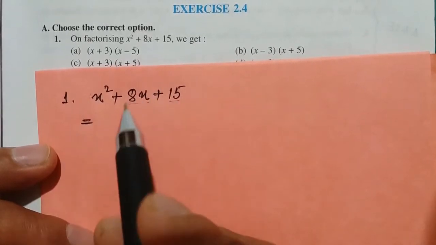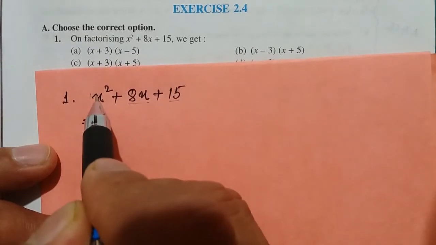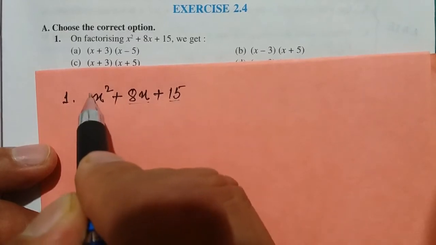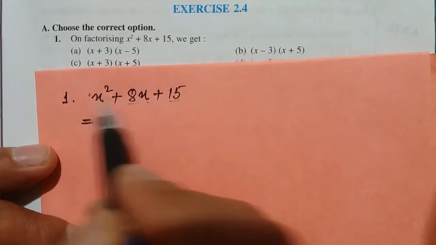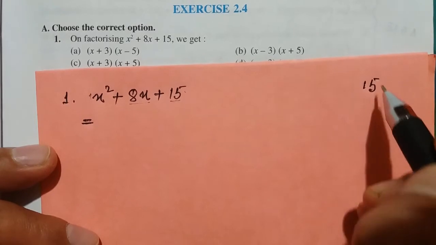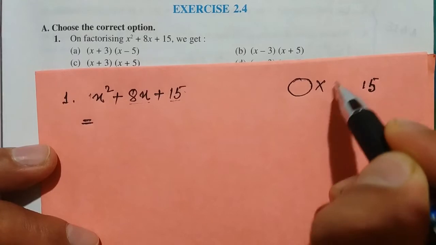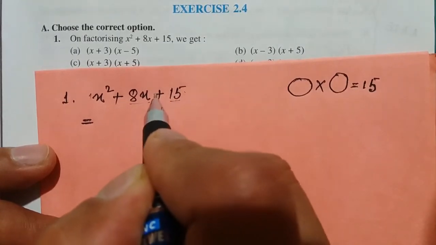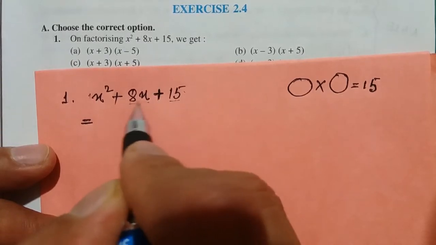In the splitting the middle term method, the first step is you have to check the coefficient of x square and the constant term, that is the last term. So here the coefficient of x square is 1 and the constant term is 15. So let's multiply 1 and 15. So 1 into 15 is 15. Now you will find two numbers such that when you multiply the two numbers, you should get 15 here, and then always you should see the sign which is to the right of this middle term.